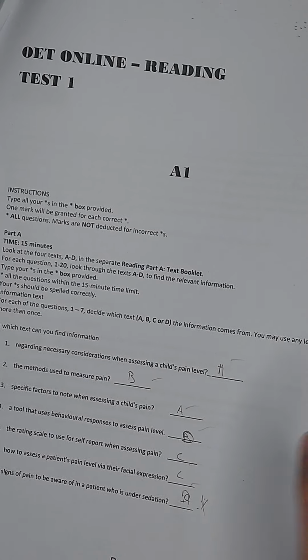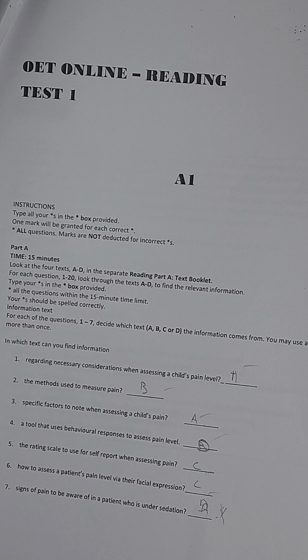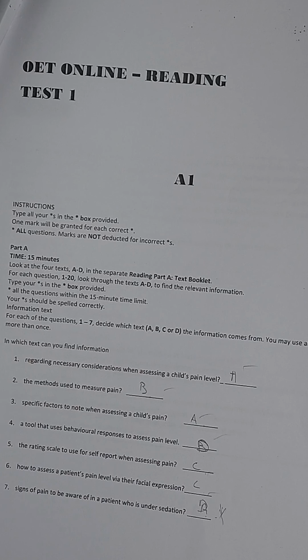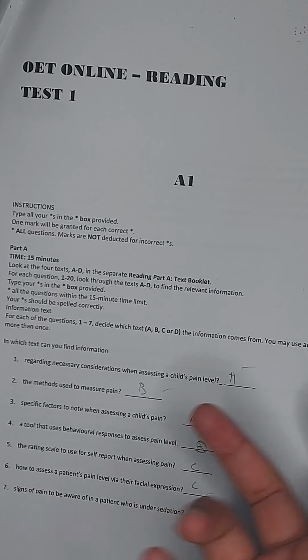In this case, you can read the first line. The first MCQ is fill in the blank, regarding necessary consideration when assessing a child's pain level. So you just choose whether it's from A, B, C, or D. The method used to measure pain.